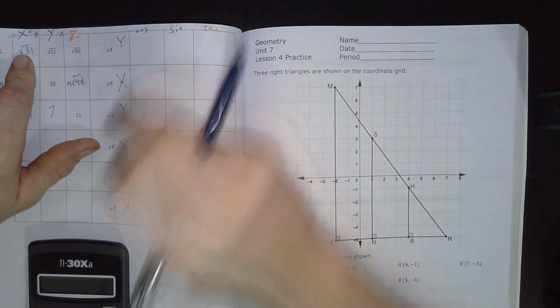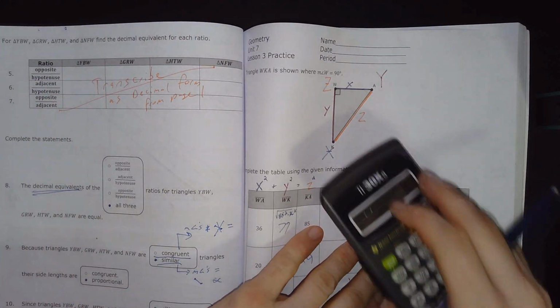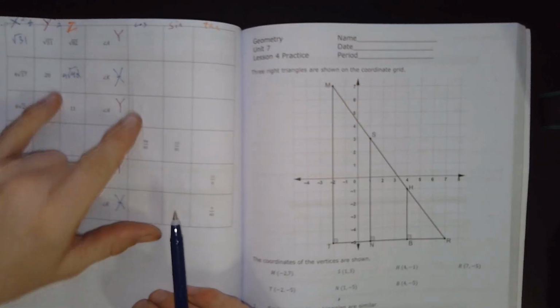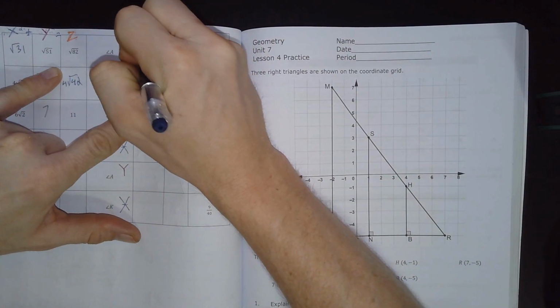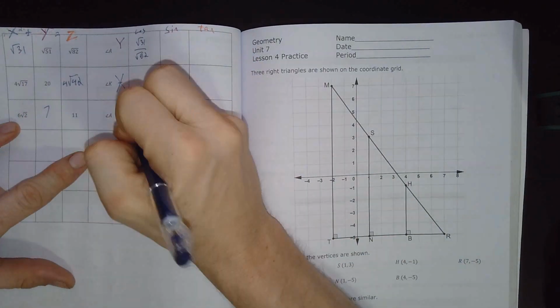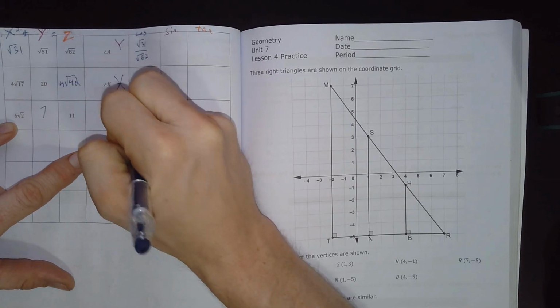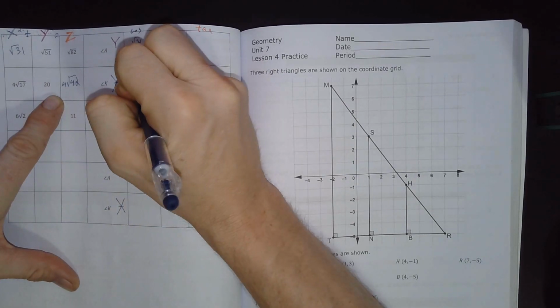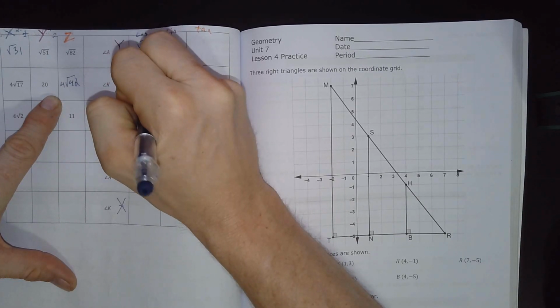Over, we have to look at our y value now. So y is going to be our x over z. So x over z is square root of 31 over square root of 82. And for this one, it's going to be square root of 6 square root of 2 over 11. For this one, it'll be 20 over 4 square root of 42.